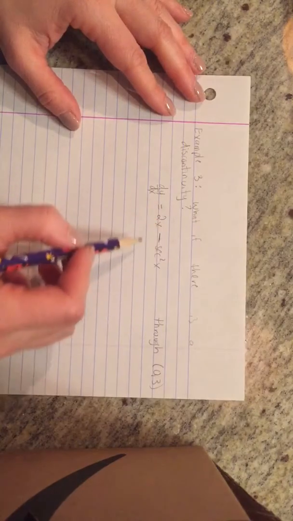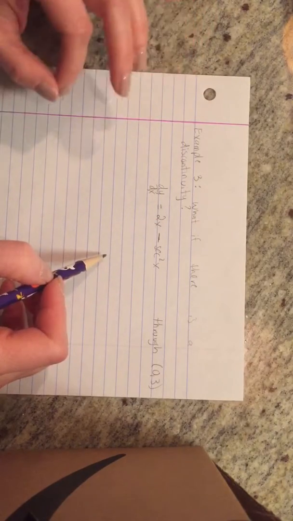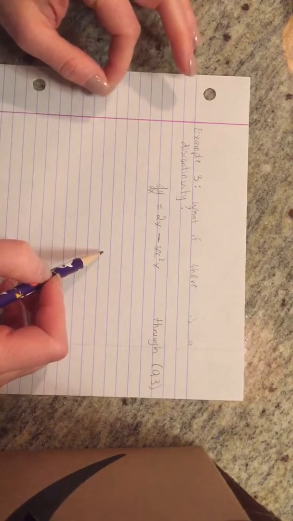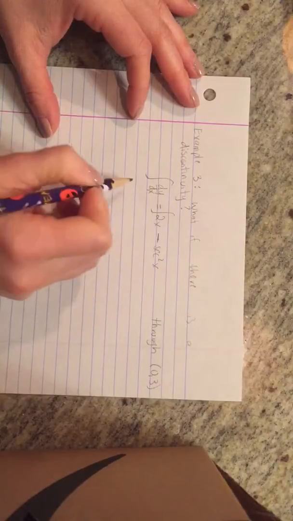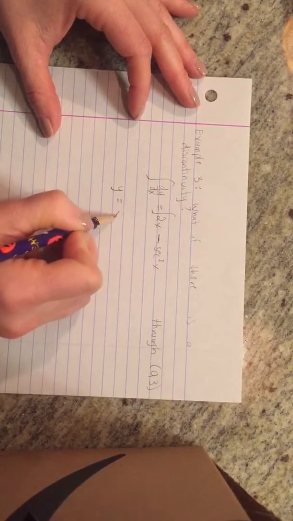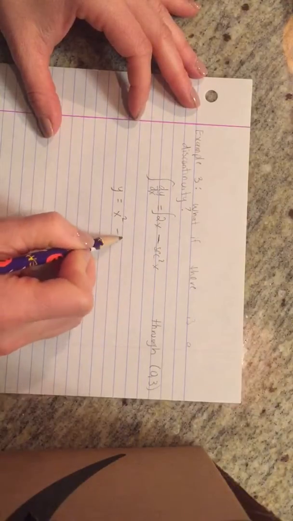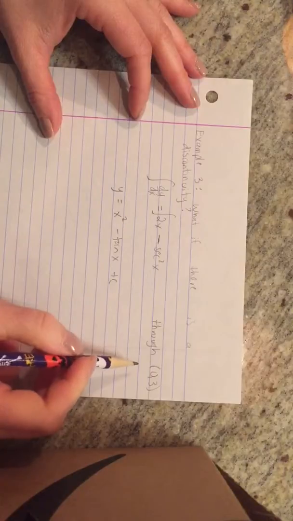So we're going to make sure that we restrict our domain of the original function to just include a continuous piece of that function. So we're going to do the same thing. We're still going to integrate both sides. The integral of dy/dx is still y. That hasn't changed. The integral of 2x is x squared, and the integral of secant squared is tangent of x, and then we're going to include the plus c.